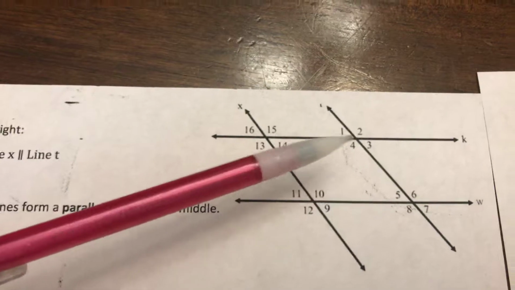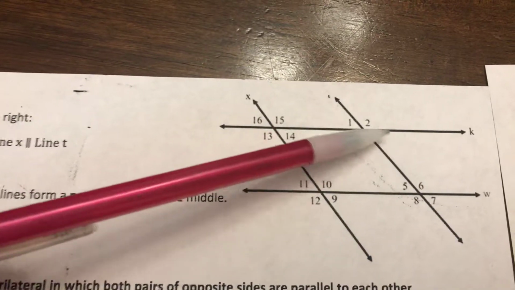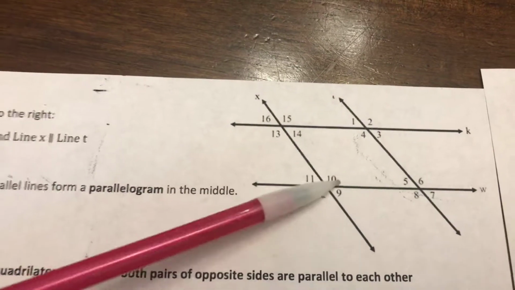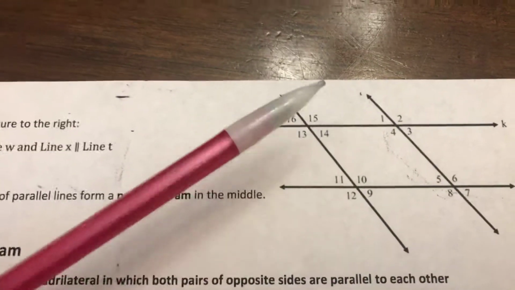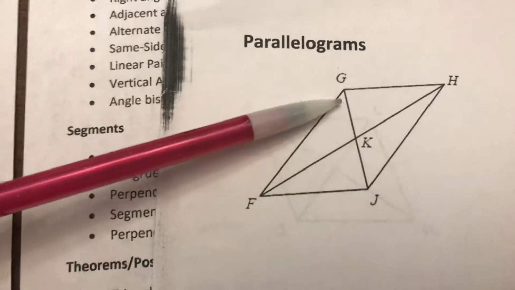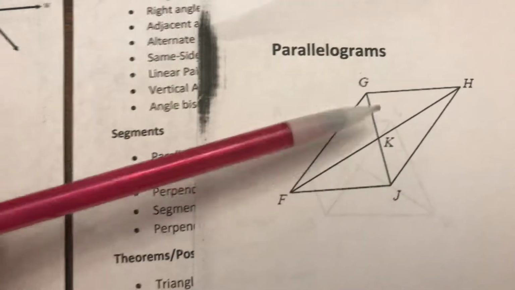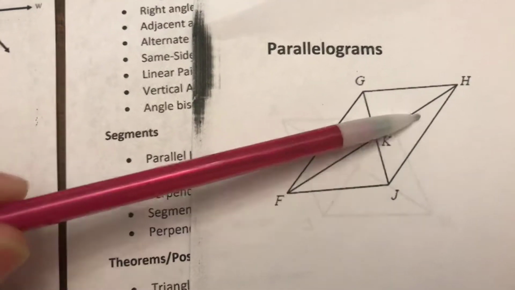Consecutive angles are supplementary because they're same side interior angles. So 4 and 14 are going to add up to 180, 14 and 10 are going to add up to 180, 10 and 5, and so on. The diagonals bisect each other. So if you look at this parallelogram right here, these two diagonals are going to bisect each other, which means that this segment is going to be congruent to this one, and this segment is going to be congruent to that one. Okay, parallelograms as a broad category can be divided into three subcategories.